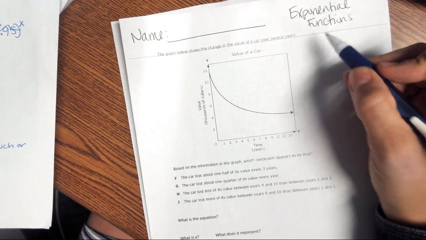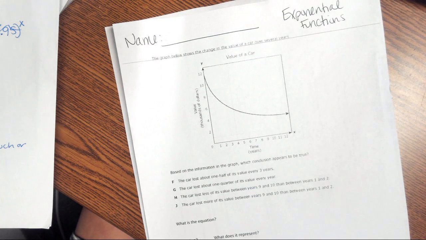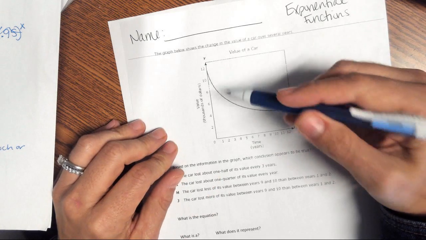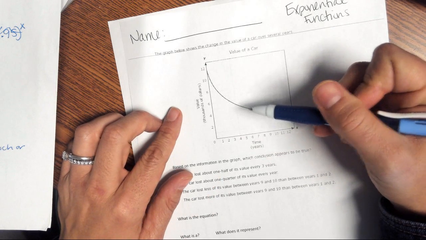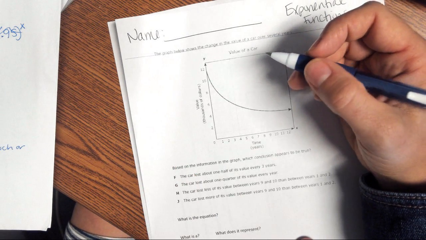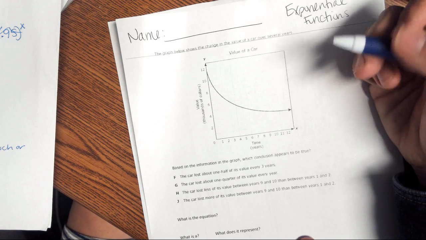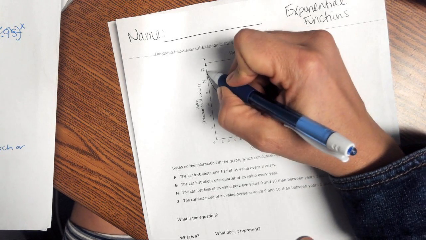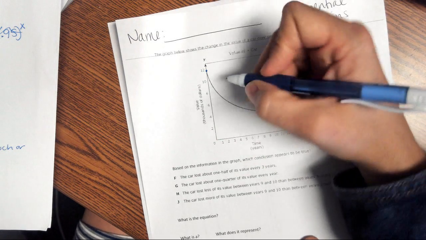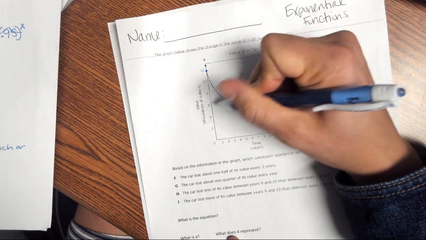Alright, here's a review of exponential functions, writing your equation from a graph or a table. So remember, you need to have at least 2 points for exponential or for linear, but for quadratic you have to have at least 3. So if we look at our graph, and I want to try to find 2 nice points that are on the graph, it looks like its y-intercept is at (0, 12). And then this point looks like it's right in the corner at (3, 6).